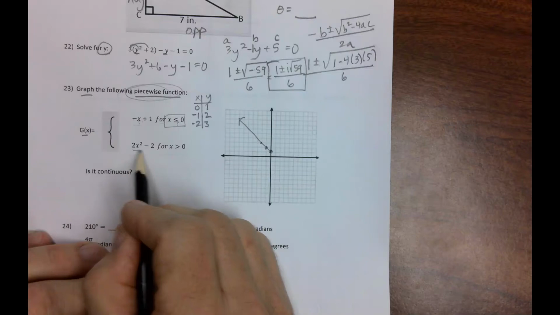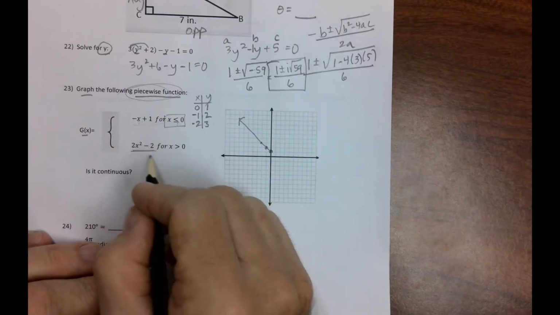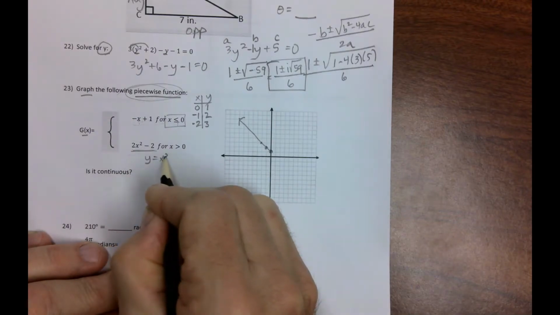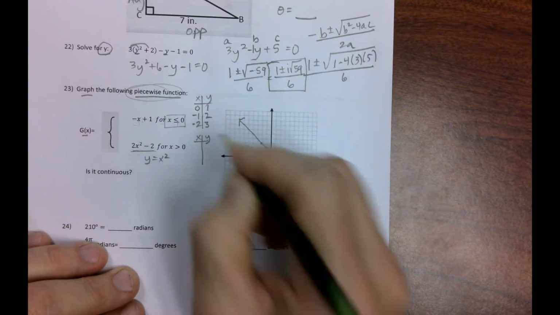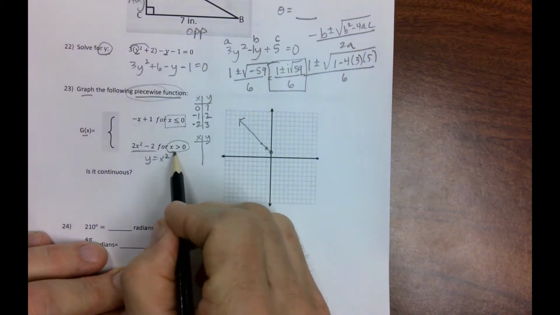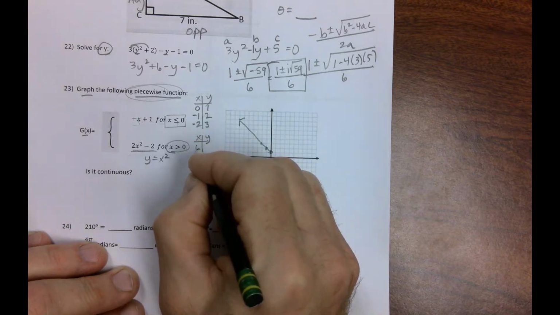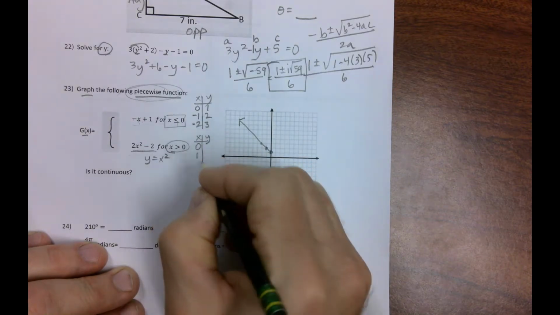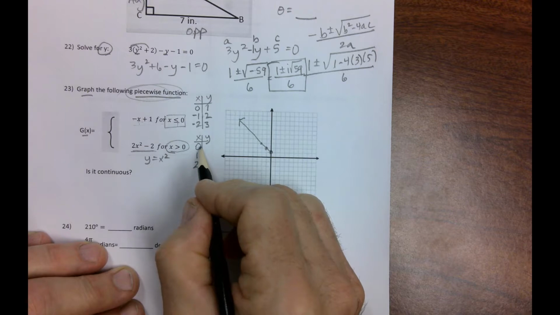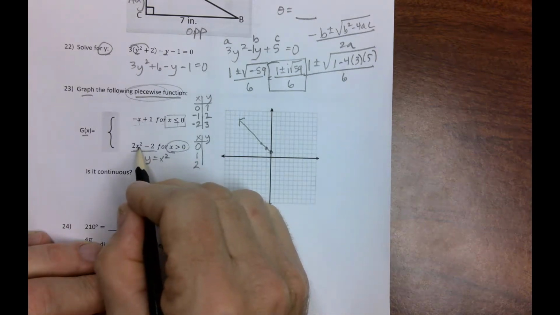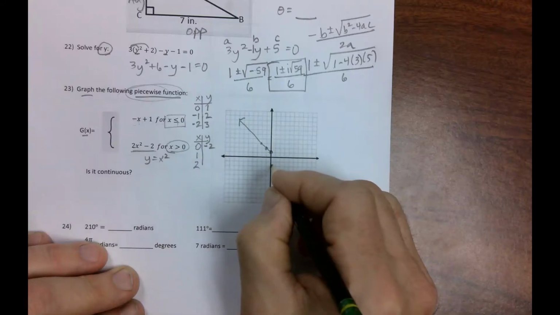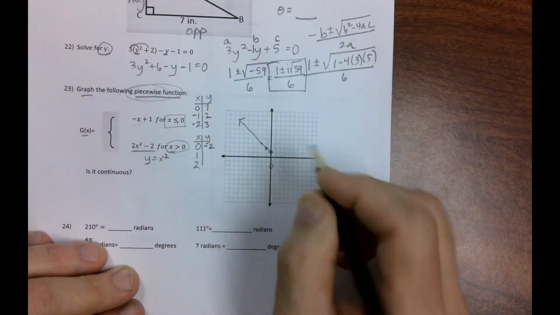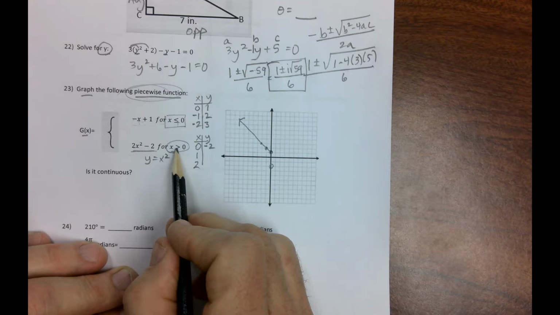Well, we can see we have a parabola, because the parent function is y equals x squared. However, let's take it and follow this. X is greater than 0, so we're going to find out what happens at 0, and then 1 and 2, and go from there. So 0 squared is 0 times 2 is 0 minus 2 is -2. But that is an open circle, because it's strictly greater than 0, not equal to.